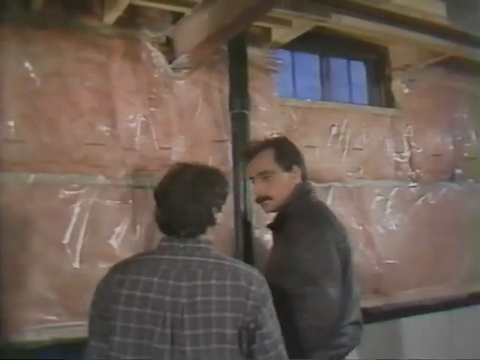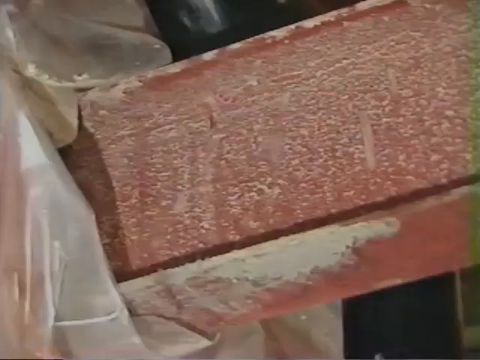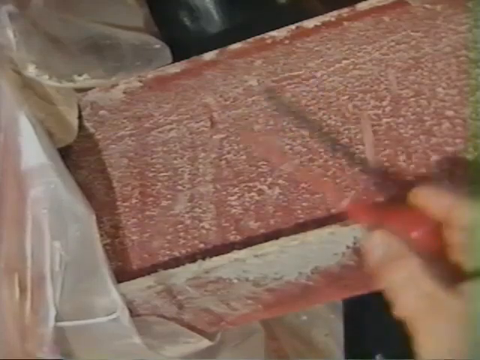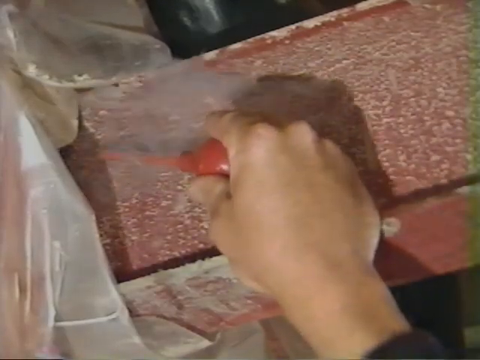Okay, you got me down here. Where are the leaks? Well, I'd like to show you where this beam seat comes into the exterior wall. You see the discontinuous vapor barrier. You can see that there's some leakage there.